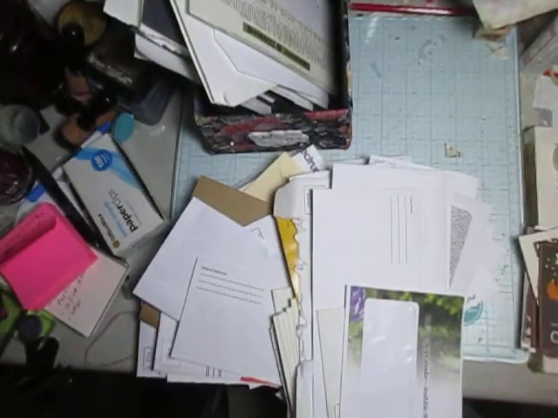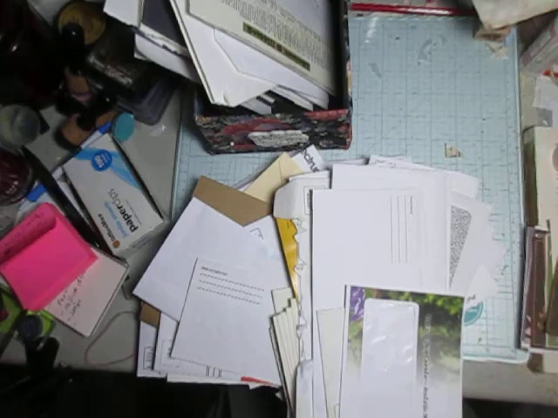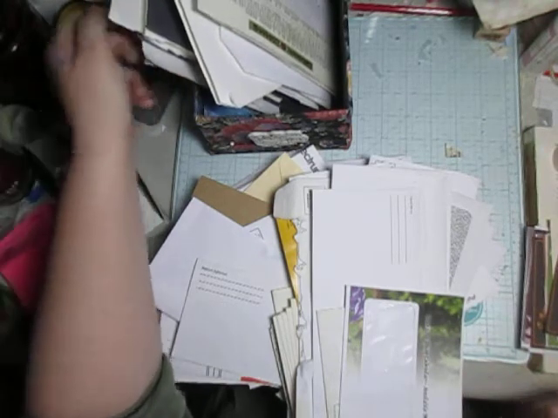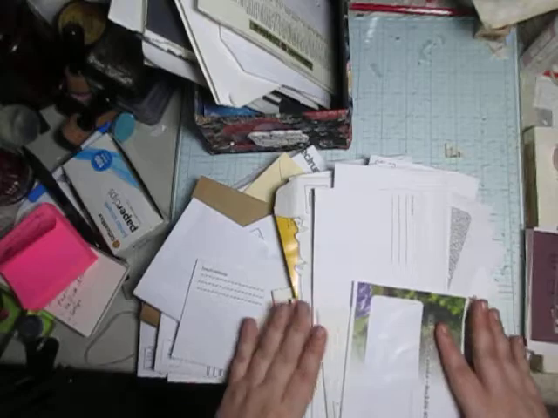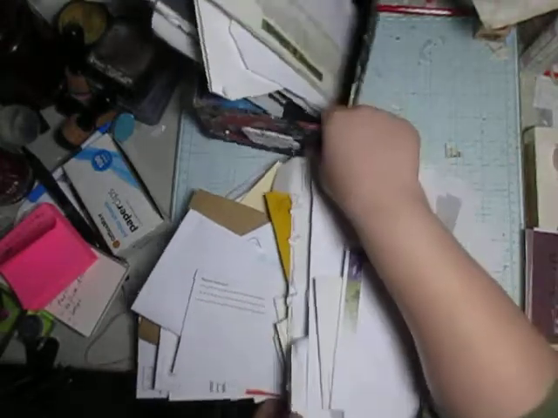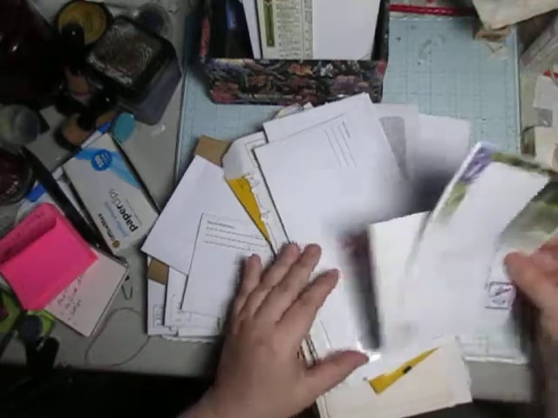bunch of random pieces here. So this is what I need to organize in order to do more of my envelope tutorials and all that jazz. So that's my plan for today: get this a little bit better organized.